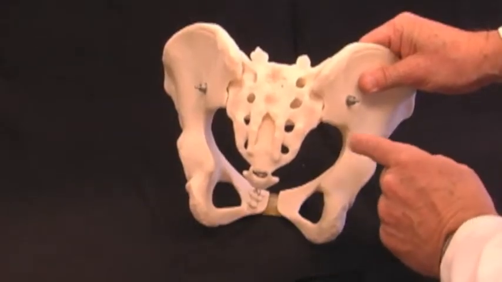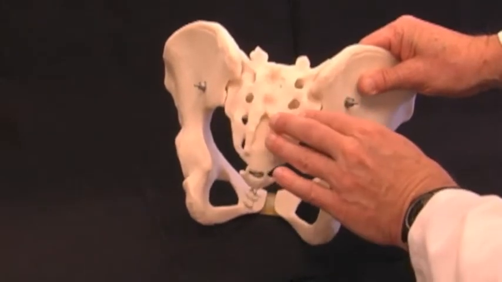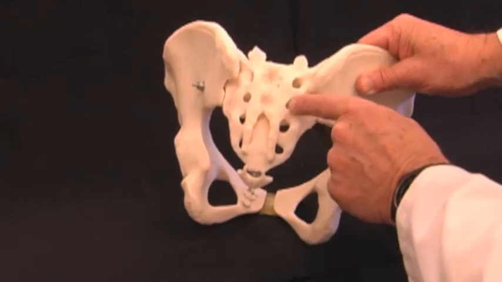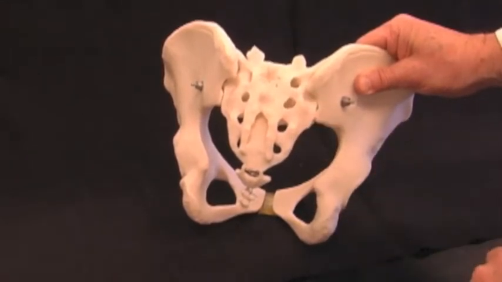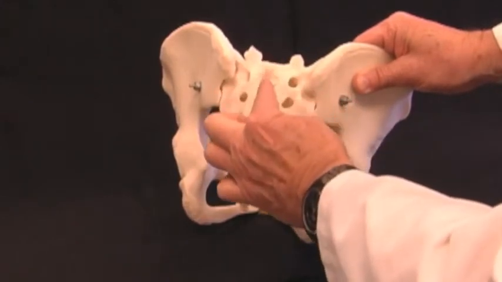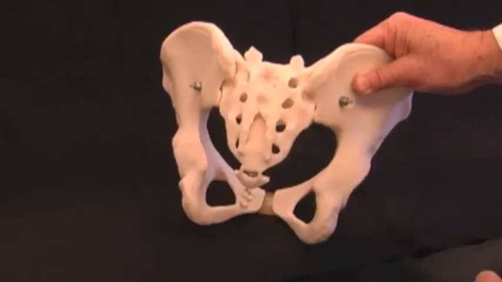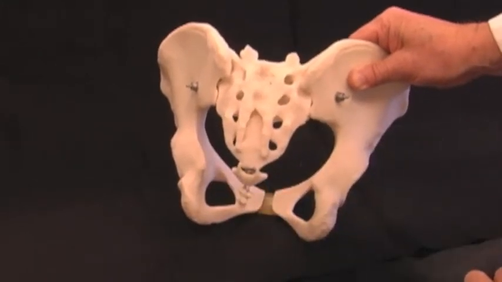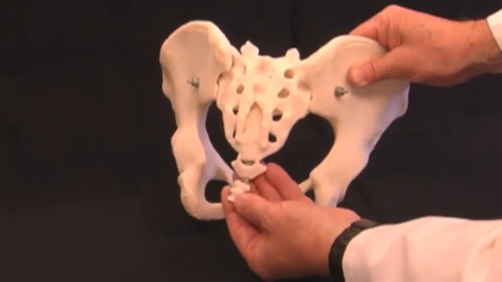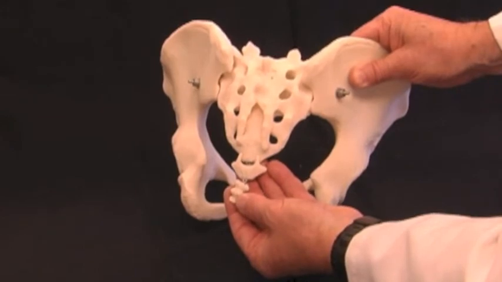Now we have the sacrum, or the sacral vertebrae, this structure where vertebrae have fused to form the sacrum. We have what are called dorsal sacral foramina, holes in the sacrum. And also we have this median spine that runs down the sacrum, called the median sacral crest. And then finally we have the coccygeal vertebrae, the last four vertebrae of the vertebral column.